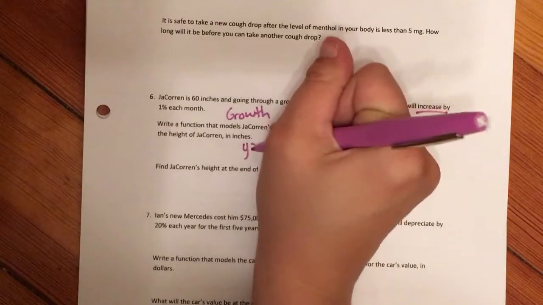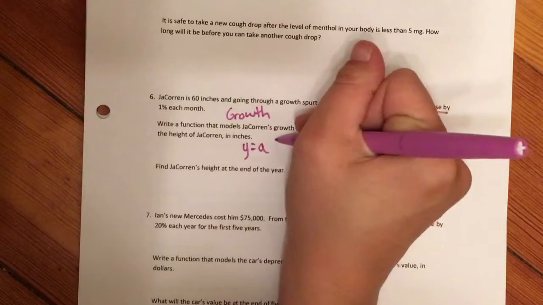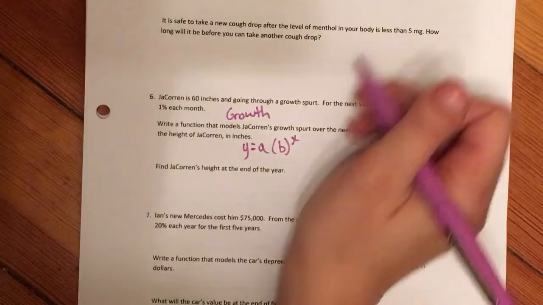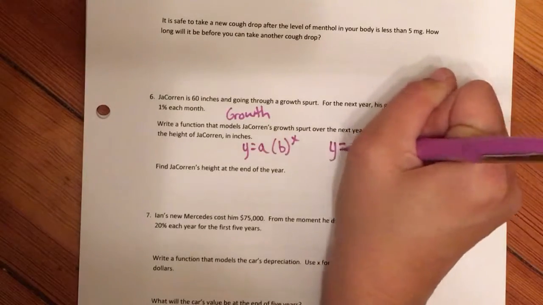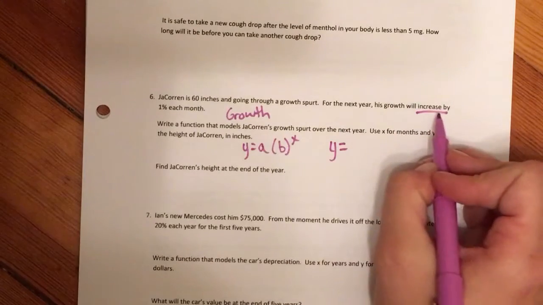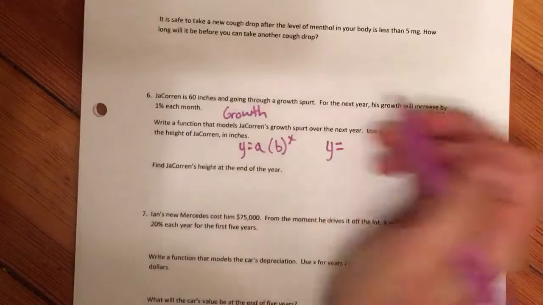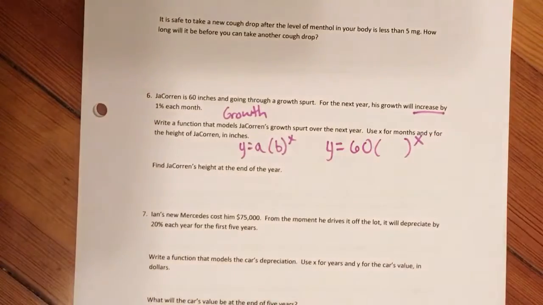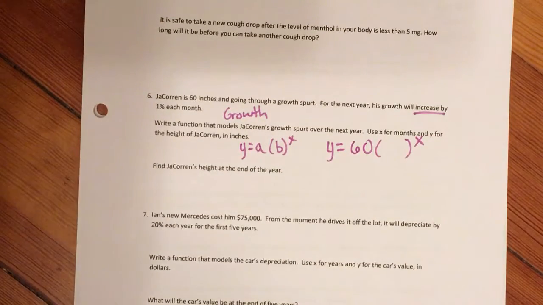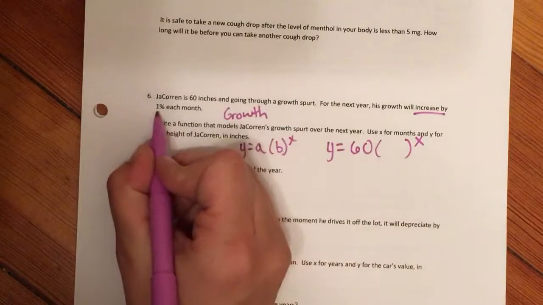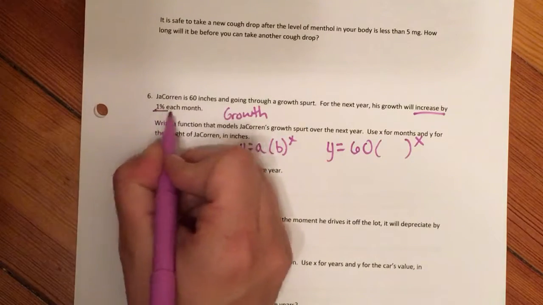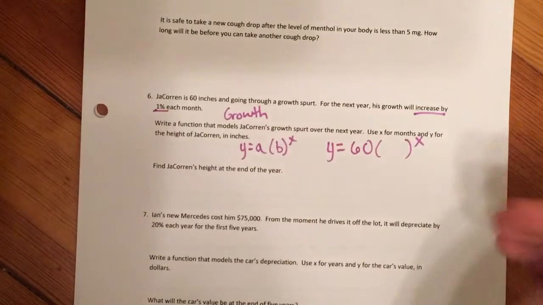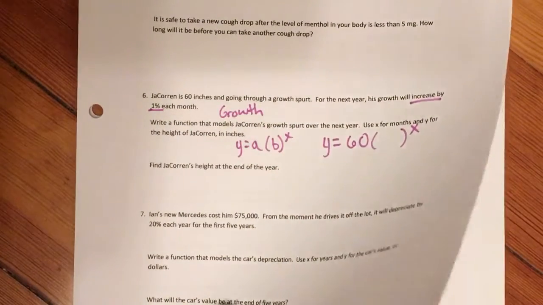So we know an exponential function is Y is equal to A times B to the X. A is the initial value, B is the factor. Well, let's fill in what we do know at this point. We know that he starts at 60 inches. So my initial value is 60 inches. We do not know the factor at this point. Because what did I tell you that they usually give you? If they give it to you in a percentage, they are usually giving you the rate. So we need to look back at our equations.